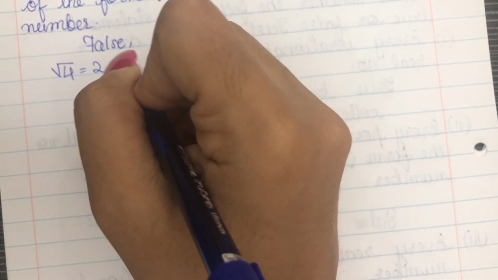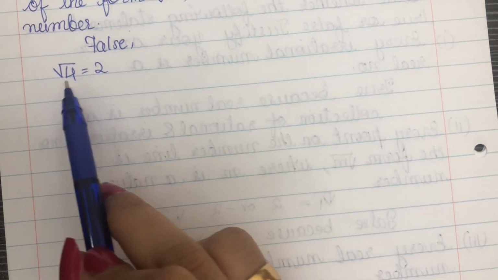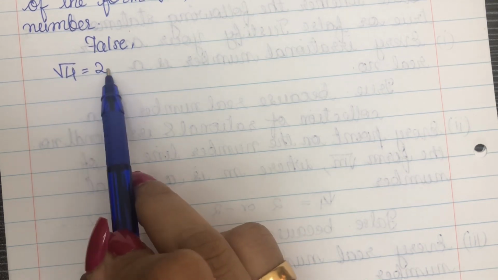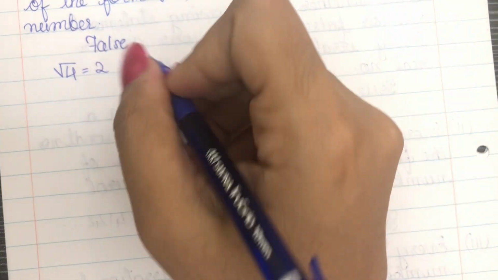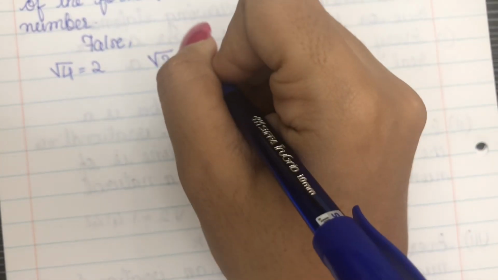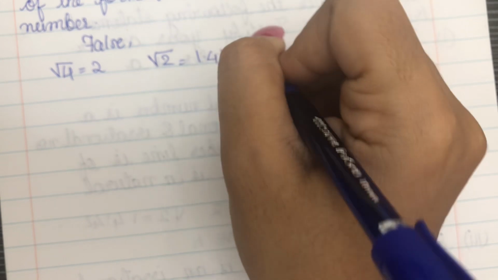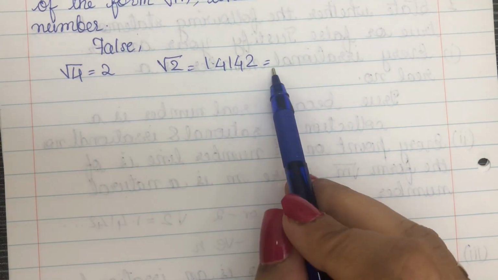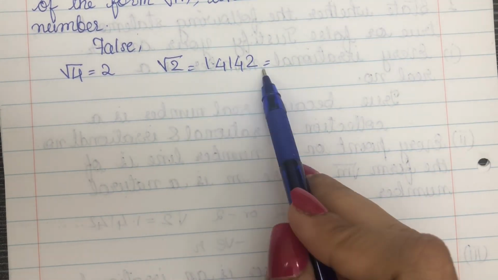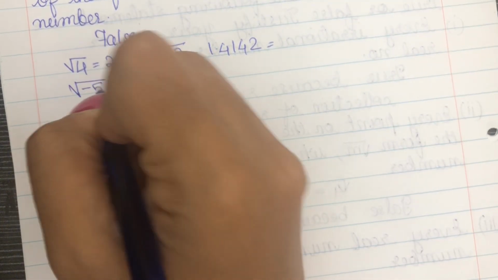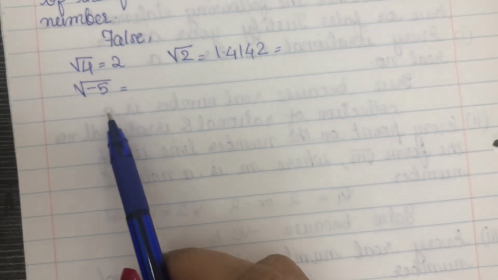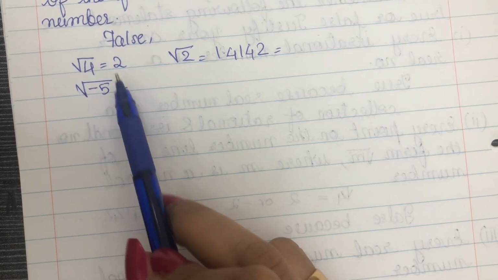Why? You know root 4 is equal to 2. This can be represented in a number line. Root 4, the point 2 can be represented on a number line, where 4 is a natural number. You know root 2 is 1.4142. Root 2 can be represented on a number line, where 2 is a natural number. And what about root minus 5? We didn't study this, no?